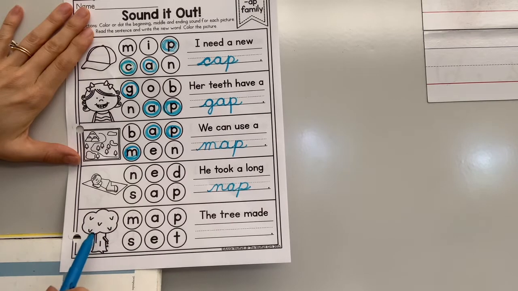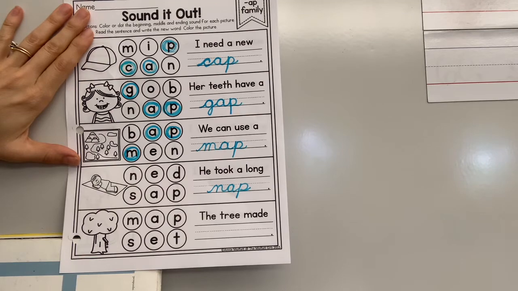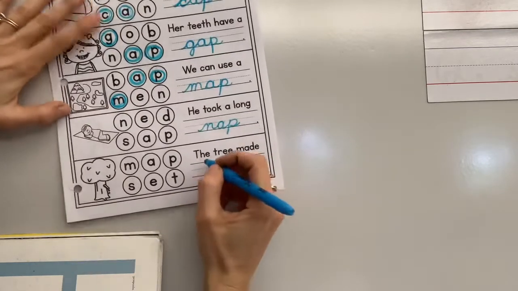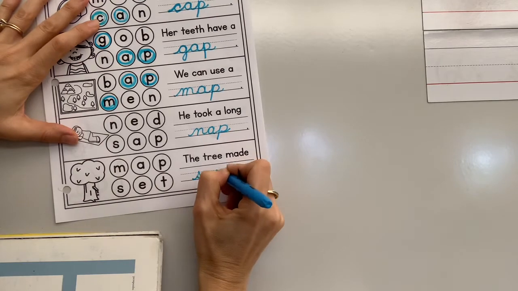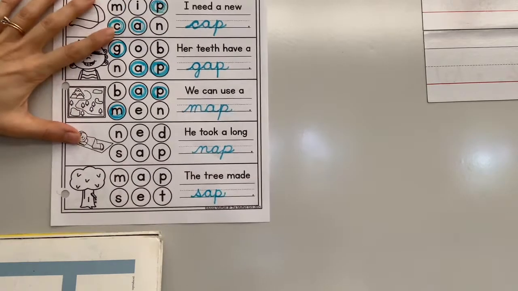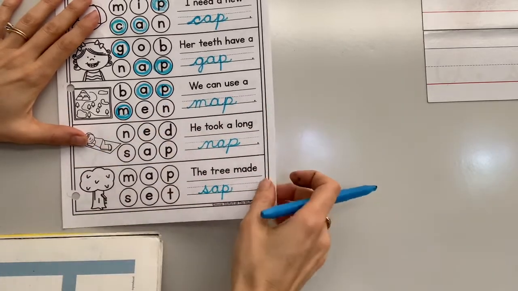So, sap. Let's unglue the word. Sap. All right. The tree made sap. All right. So you find the letters.